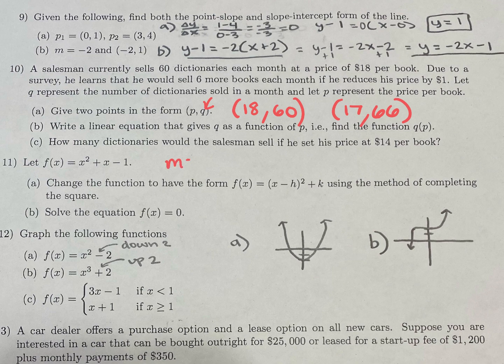So the slope here is going to be 66 minus 60, the change in y, over the change in x. Just be consistent. If we started out with the point with 66, we're going to start out with the x value of 17. So the numerator is going to be 6, and the denominator is -1. So we've got a slope of -6, which seems right, because if I'm increasing the price, then the quantity sold should go down. So it makes sense that it's a negative relationship.